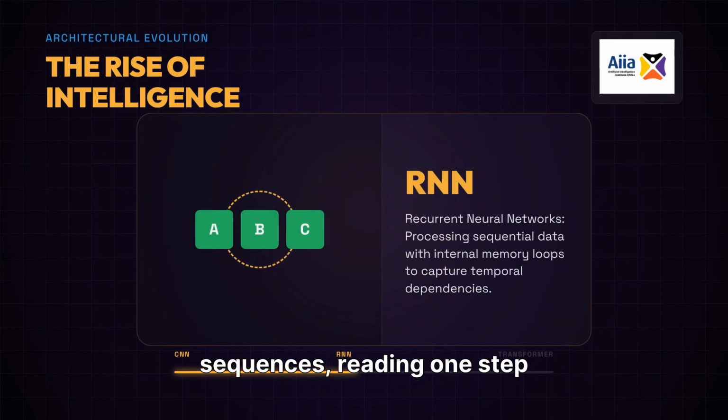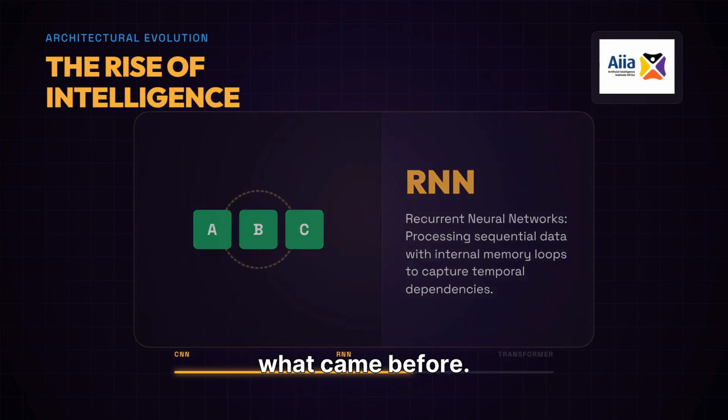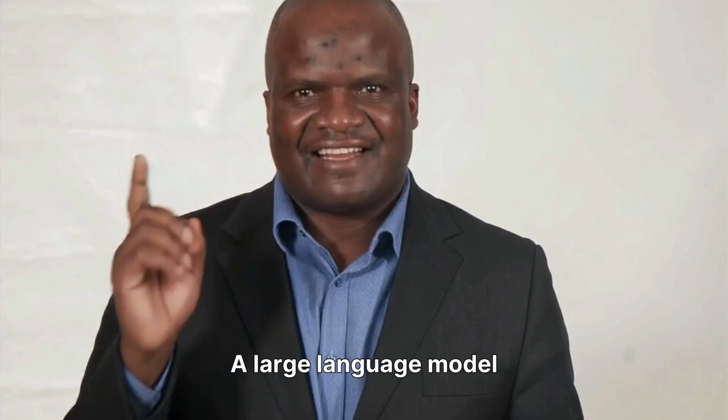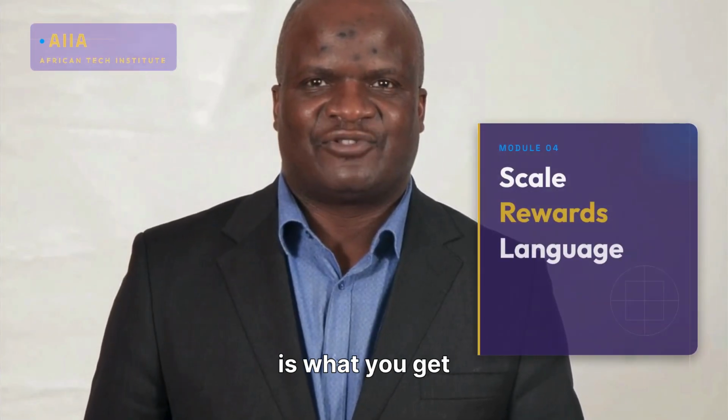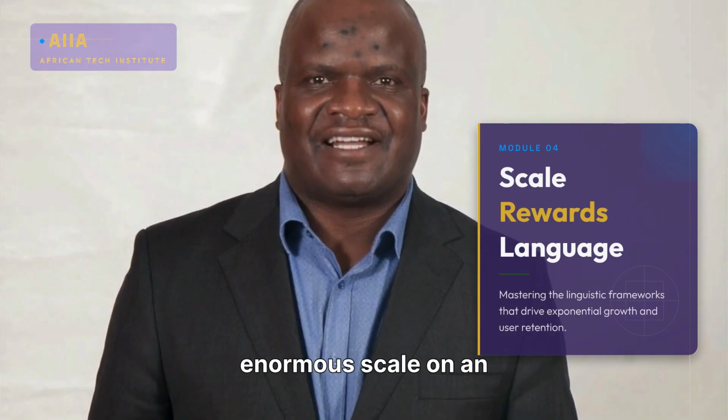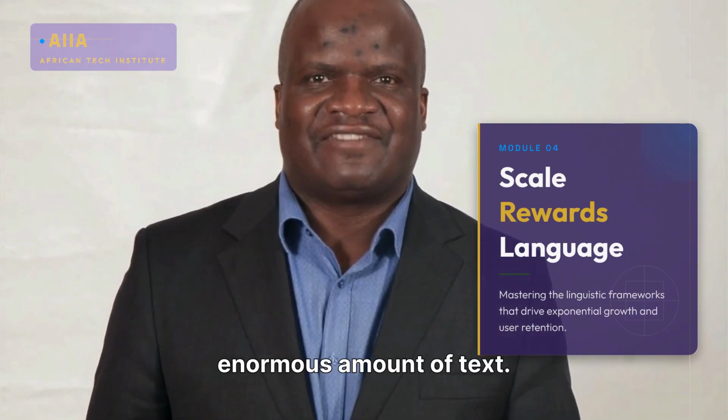RNNs were built for sequences, reading one step at a time and carrying a memory of what came before. The transformer replaced that step-by-step reading with the attention mechanism from layer 1, weighing every word against every other word all at once. A large language model is what you get when you push that transformer architecture to an enormous scale on an enormous amount of text.